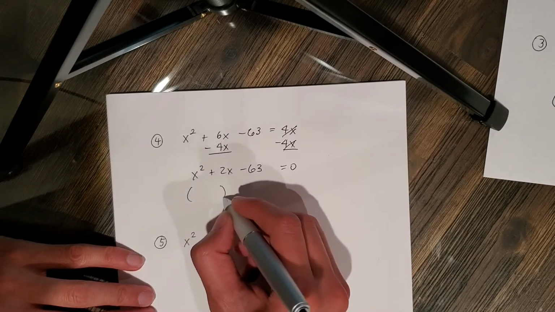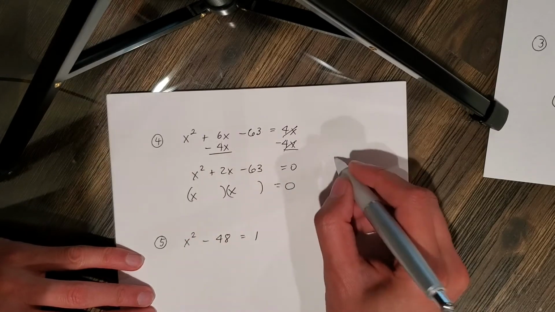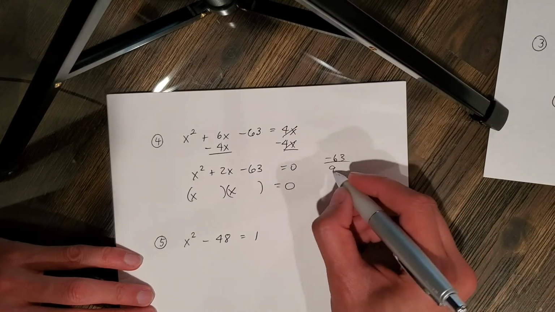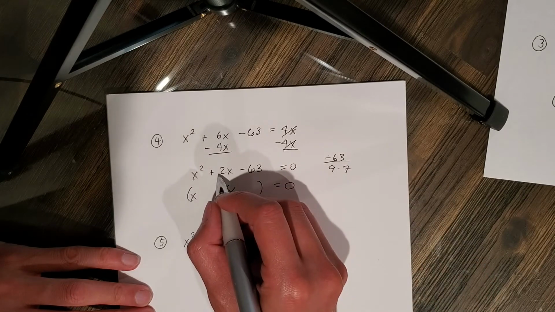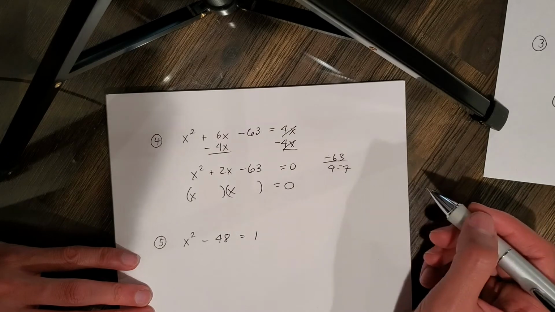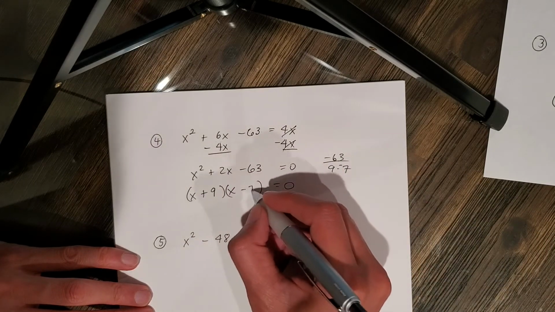And let's go ahead and factor. So that's going to be x times x, and then 63 here, okay? Now, notice it's negative, so we need a positive and a negative there. Let's do 9 times 7. That's going to be 63, but I need a positive 2, so I'm going to make the 7 negative. Notice 9 minus 7 is 2. So that's going to be my number. Plus 9 and negative 7.